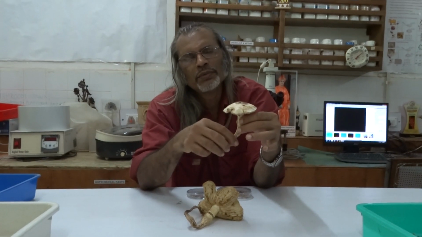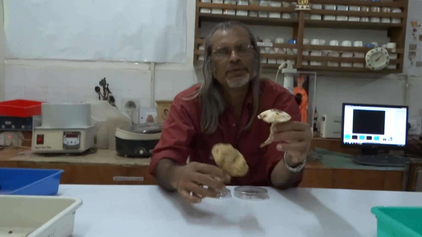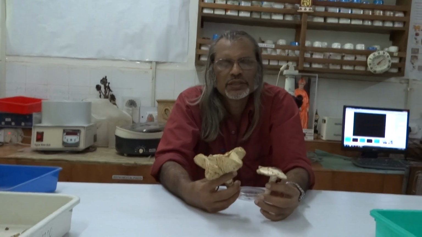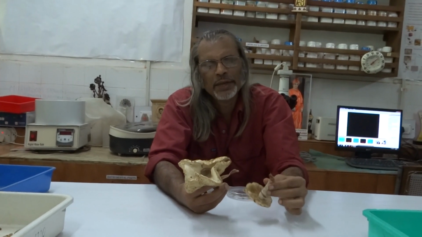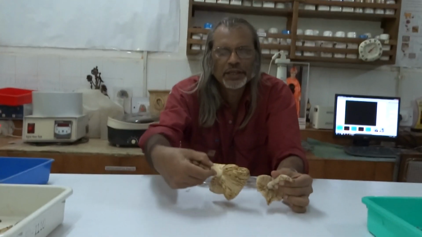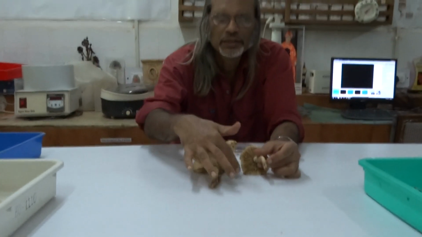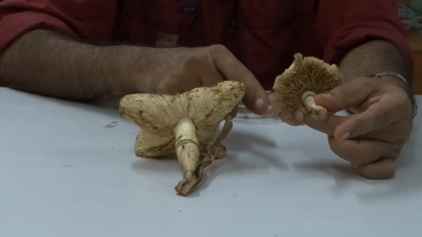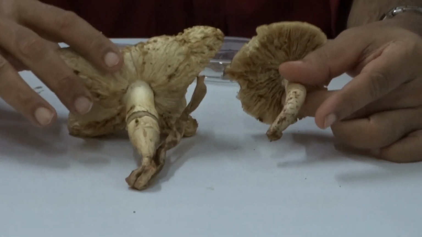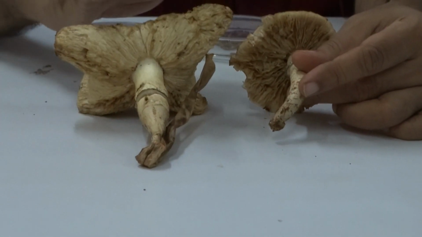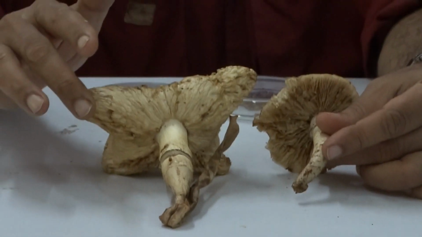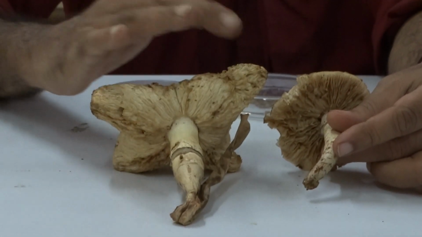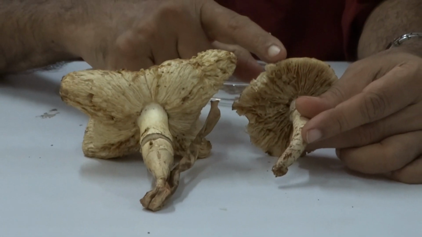So this much is known, but the difference between this hymenium and this hymenium we can see very clearly. So we cannot compare this as an entire margin, and this is a folded margin. Both are Termitomyces, both have come from the same ecological space, same habitat, same fungus comb. So how do we explain?